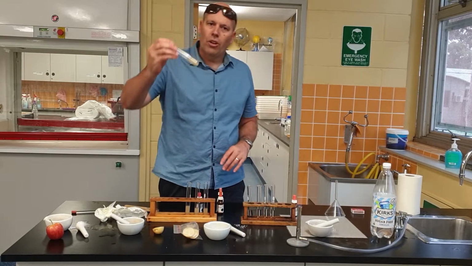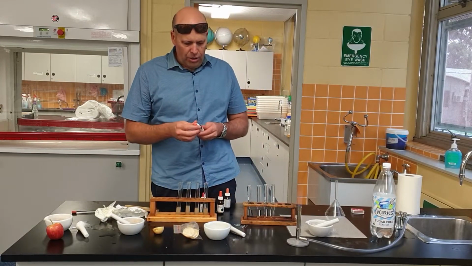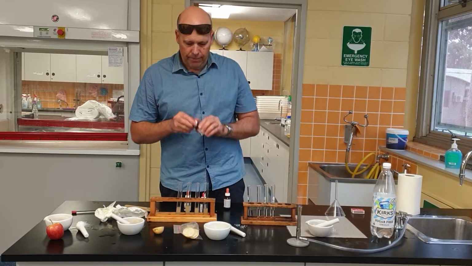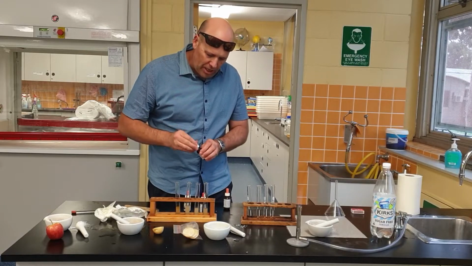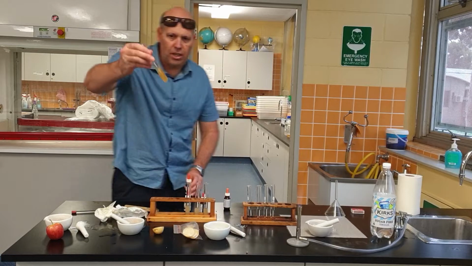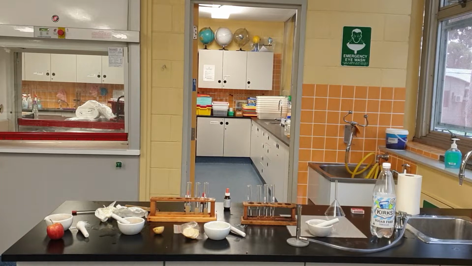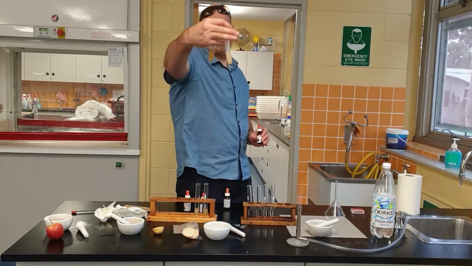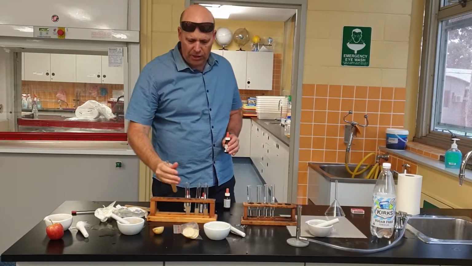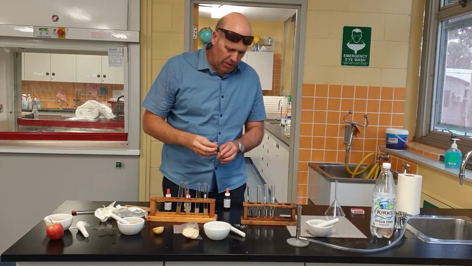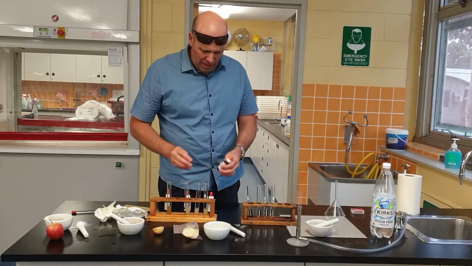Okay, welcome back. So now the first test is going to be for starch. So I'm going to use some iodine. I'm going to put some iodine in and let's just see how we go with this. All right, so we've got a change. Well, it's gone a bit darker. What do you reckon? I think we could say that there is starch. It's a bit of a tricky one. It's gone darker, but it hasn't gone black like we usually see. So the jury's out on that one.